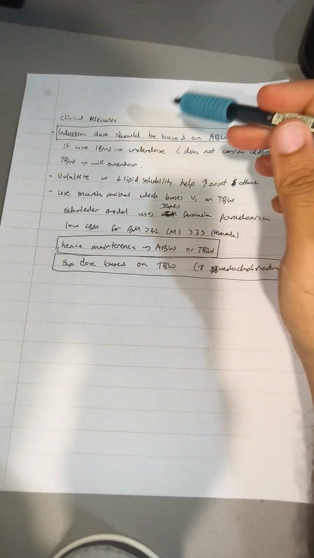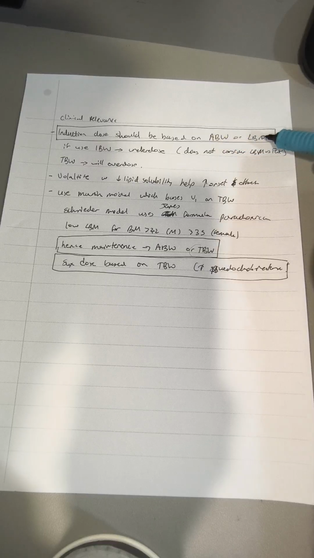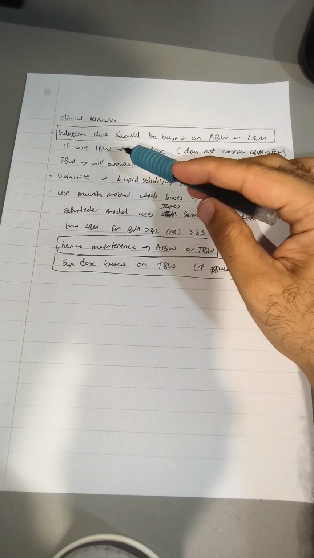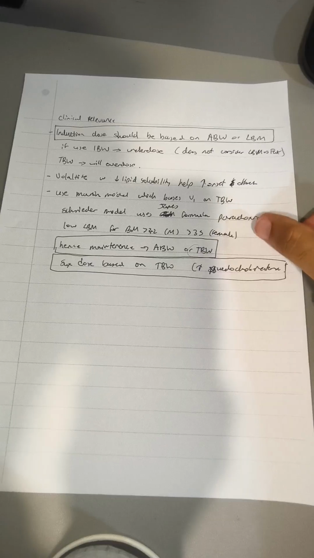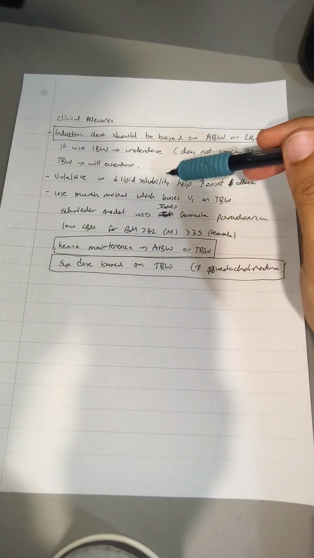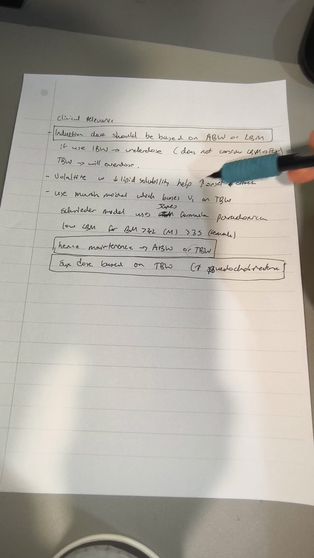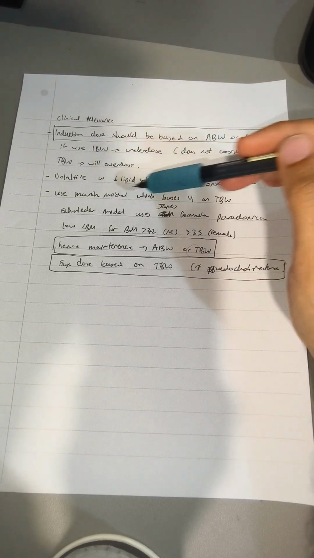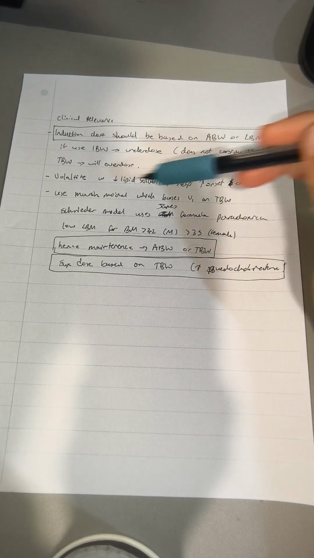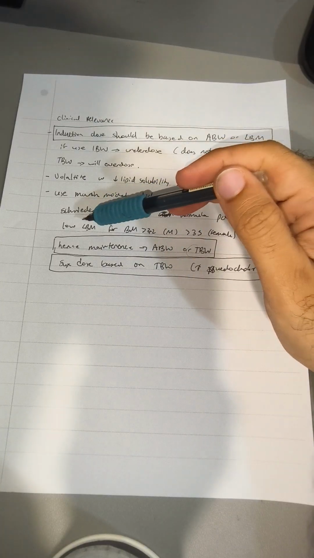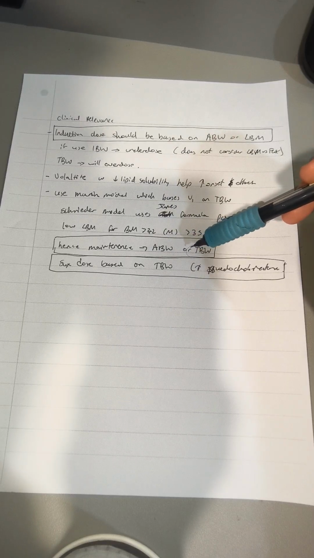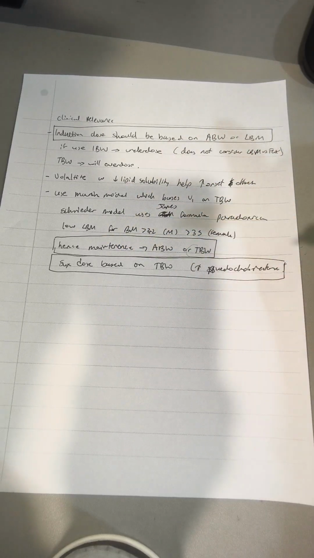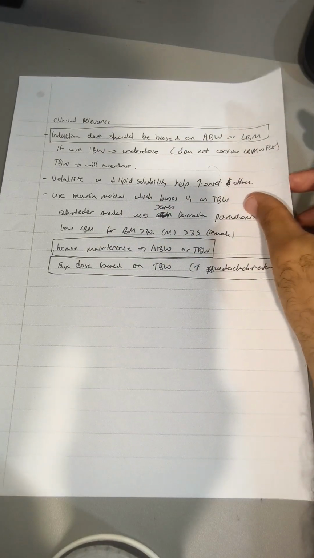But clinical relevance: induction dose should be based on adjusted body weight or lean body mass. If you're using IBW, you're going to get underdosing. If you use TBW, you will get overdosing. Volatiles have reduced lipid solubility, hence increased onset and offset. Use the MASH model, which is based on V1 and total body weight. The Schnider model uses a chain formula, which paradoxically gives low BMI. Hence, maintenance dose is based on ABW or TBW, because of the increased pseudocholinesterase.